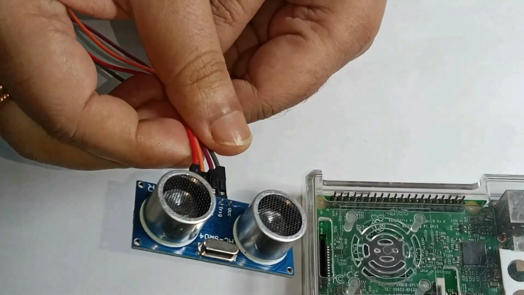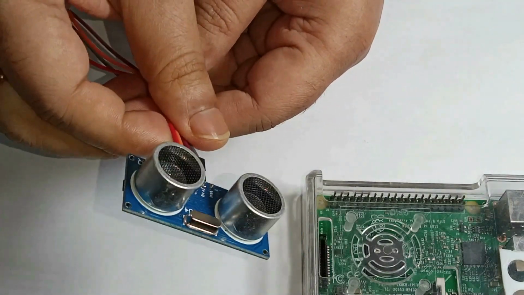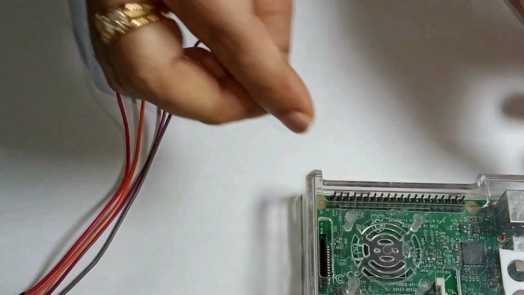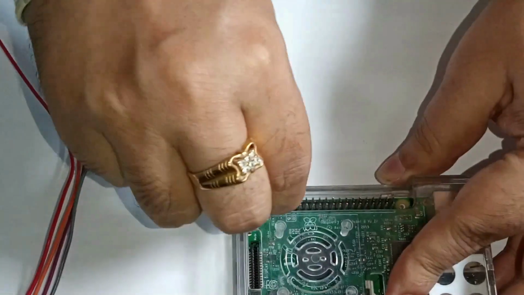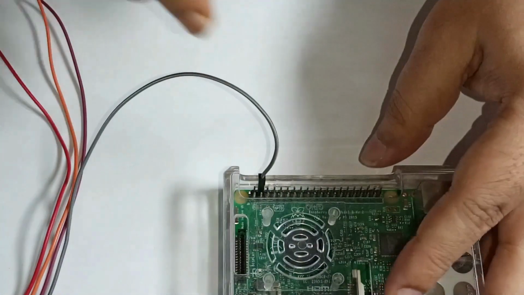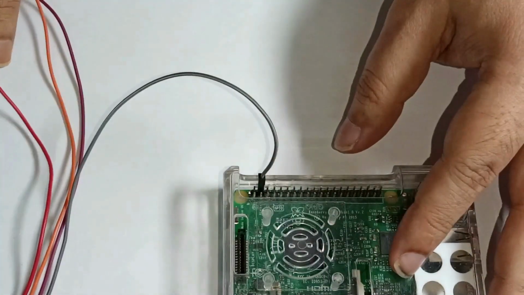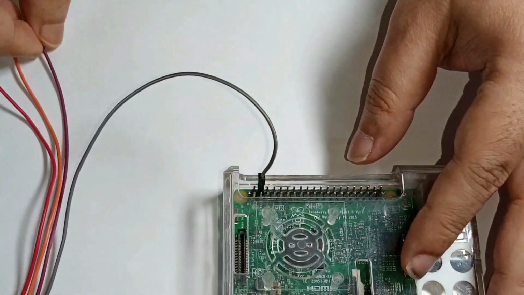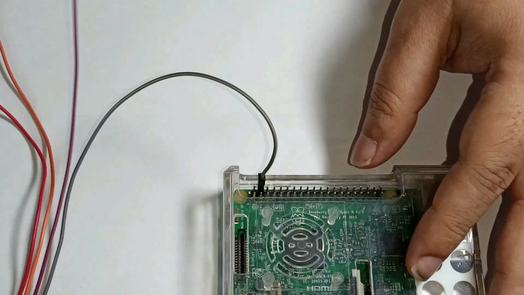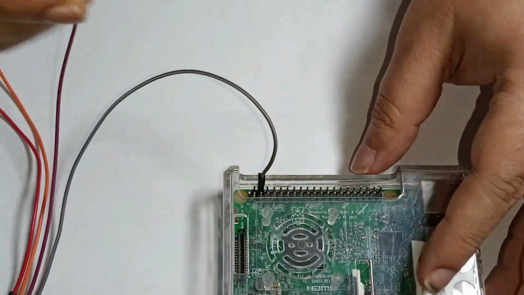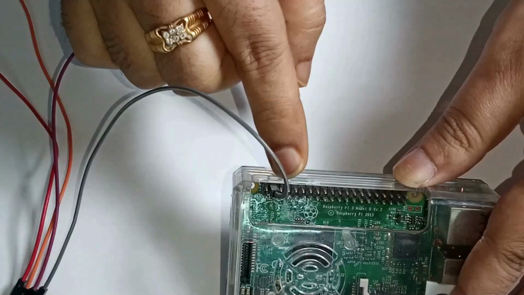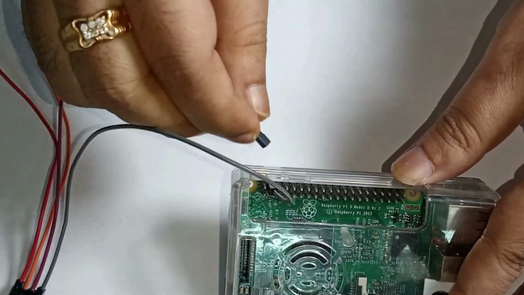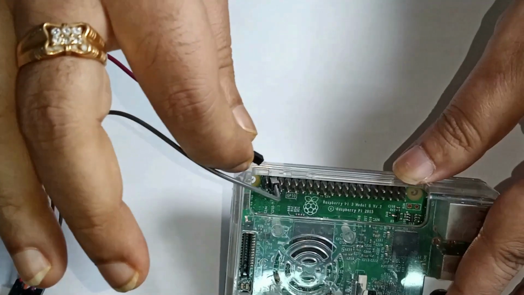So first I will connect VCC to 5 volt. Now I'll connect trigger pin to pin number 18.